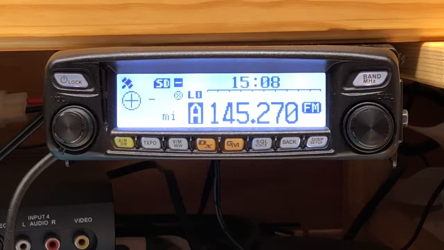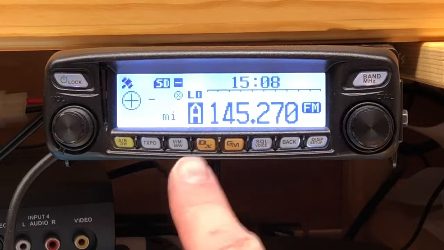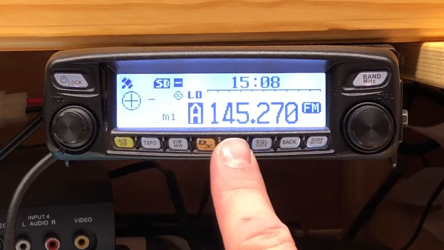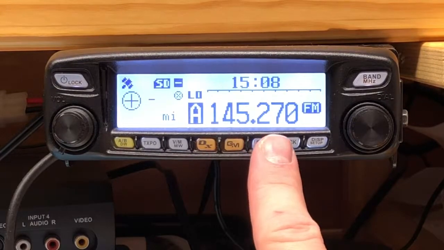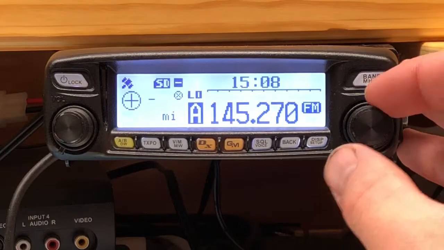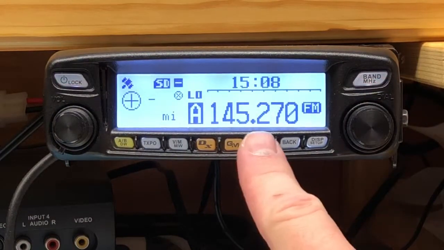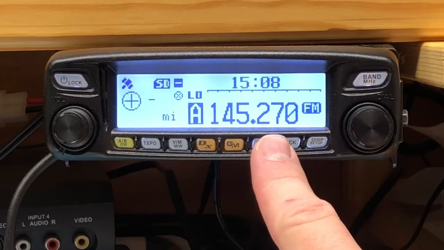This is a demonstration on how to set up an FTM-100 to transmit a DCS code to access a repeater. First of all, you'll see the repeater frequency is 145.270. At this point, the radio is in VFO. This is the repeater frequency that we're going to work with.